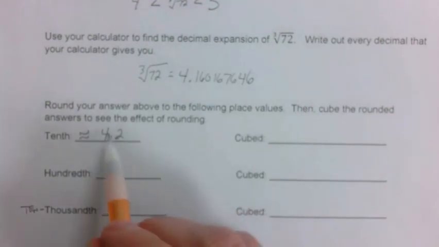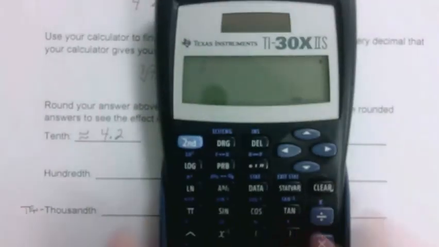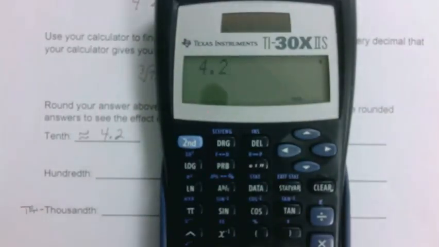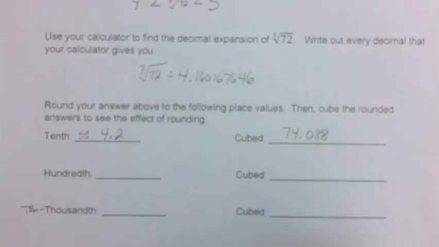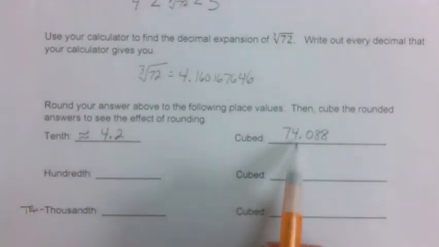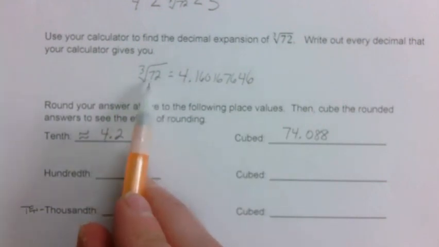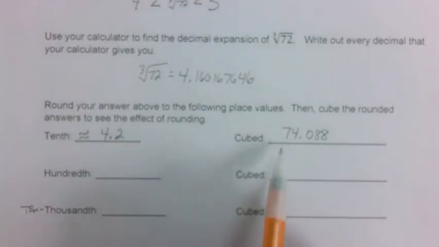Now I'm going to take this rounded number and I'm going to cube it, or raise it to the third power. So again, I'm going to take out my calculator, 4 and 2/10, and then I'm going to hit that caret button right there, and I'm going to raise it to the third power. And there's my answer, 74 and 88 thousandths. Notice when we take the rounded value of the cubed root and cube that, we get an answer that's close to our original cube root. This rounded answer cubed is 74 and 88 thousandths. So not too far away from 72, but a little bit higher.